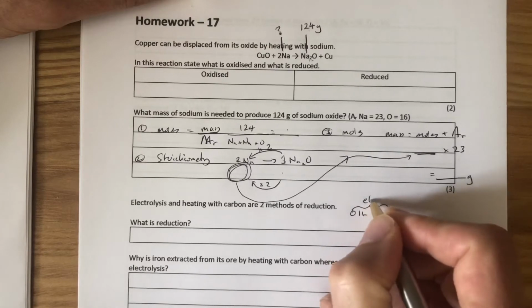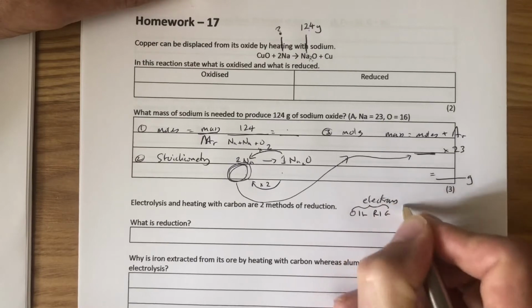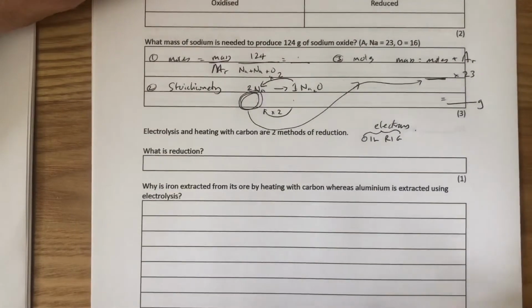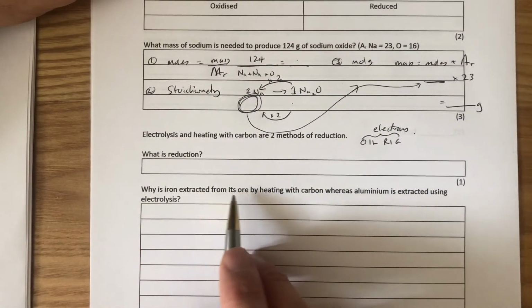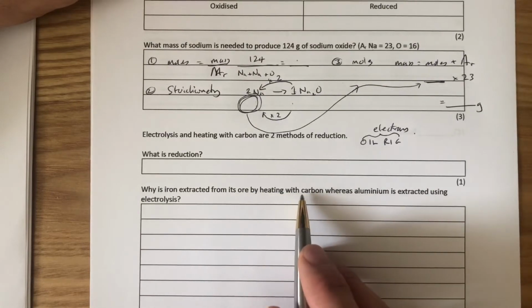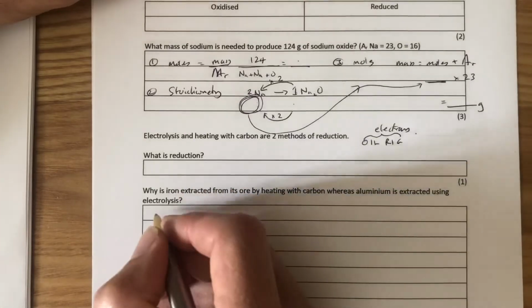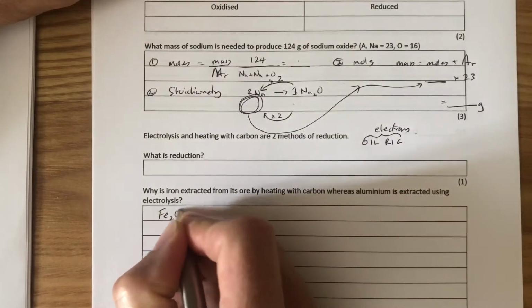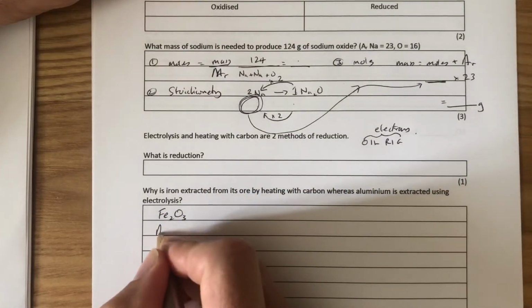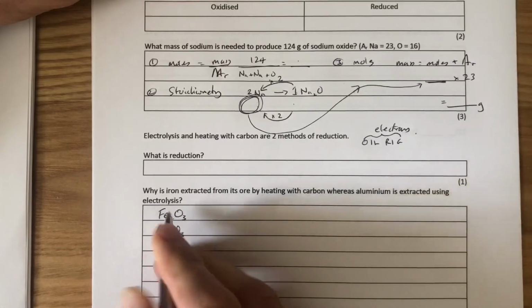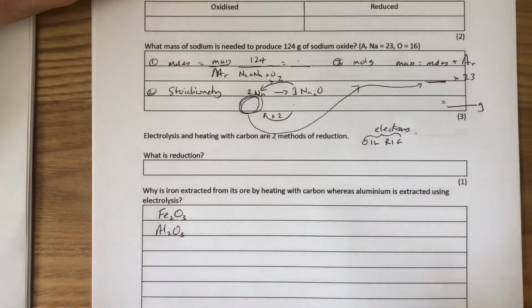I'm just going to leave that there, and you can go back and look it up in your book if you're not quite sure what I'm talking about. So, iron is extracted from its ore by heating with carbon, whereas aluminium is extracted from its ore with electrolysis. So let's just be clear about this. Iron is found in the ground as iron oxide. Aluminium is found in the ground as aluminium oxide. In other words, iron ore or aluminium ore.